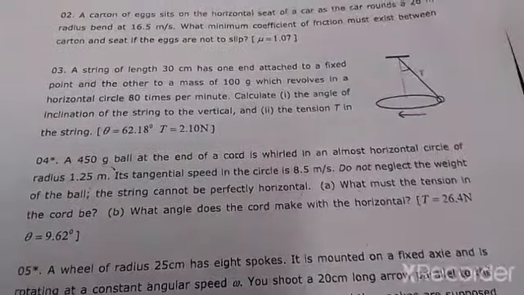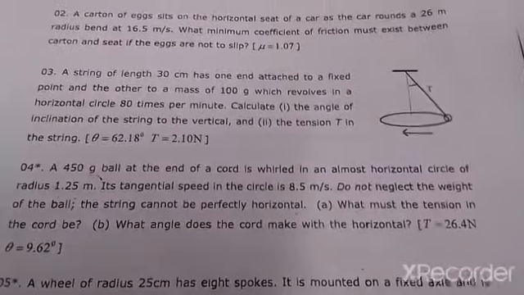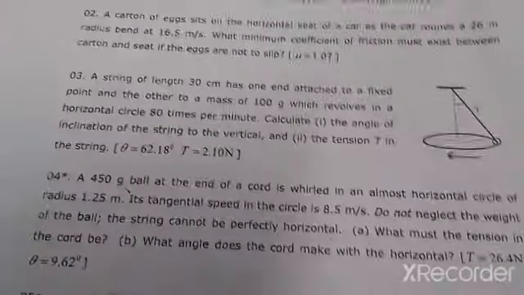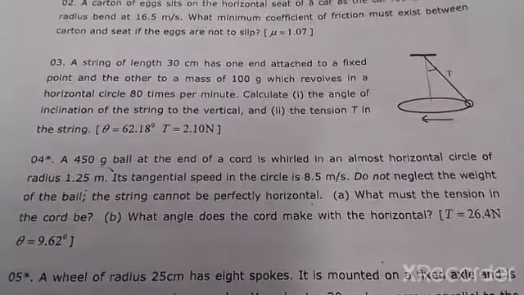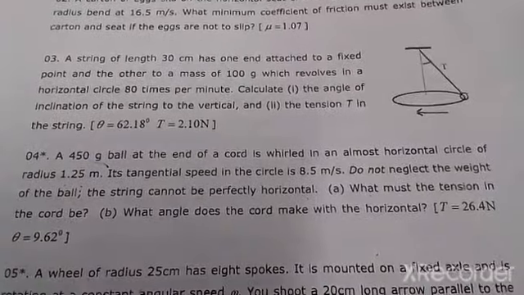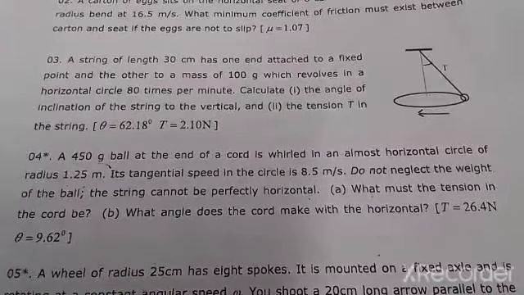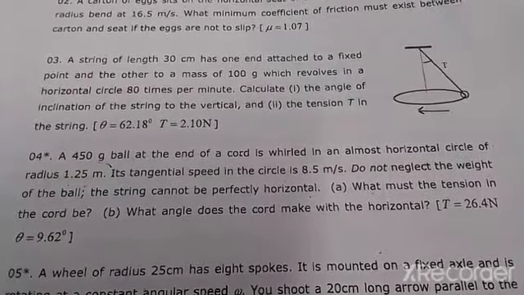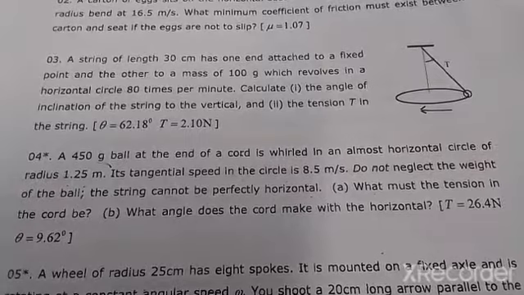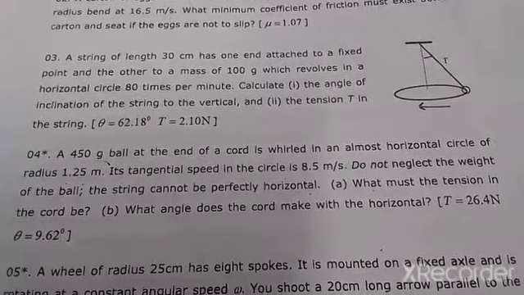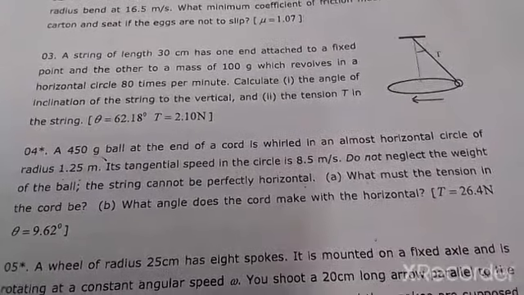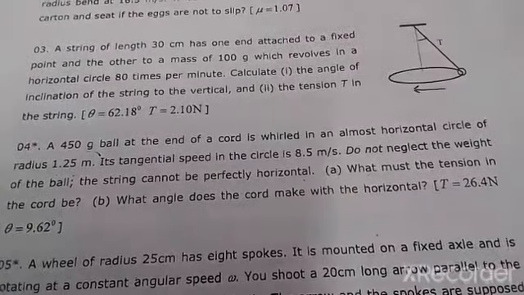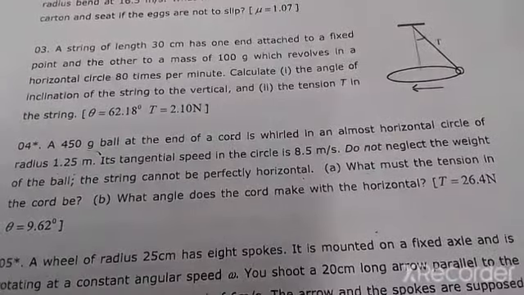Okay, so if we collect data, we've got the mass, which is equal to 0.45 kgs, the radius, which is equal to 1.25 meters, and it says that its tangential speed in the circle, which is the velocity, is equal to 8.5 meters per second.